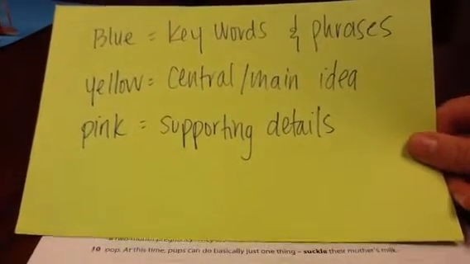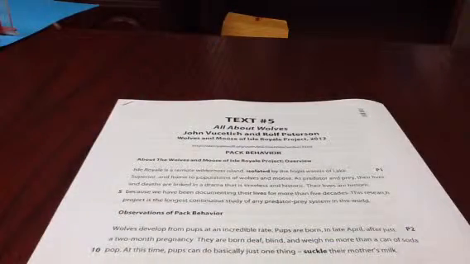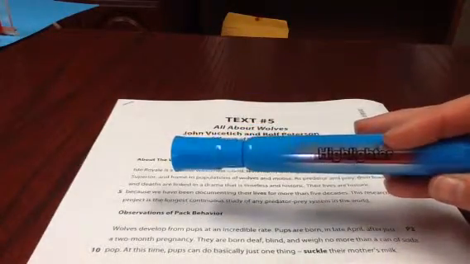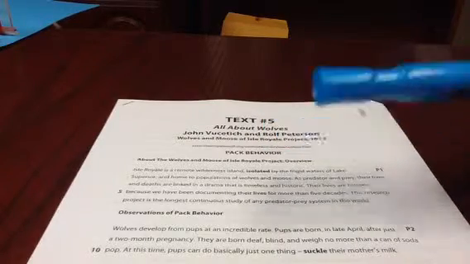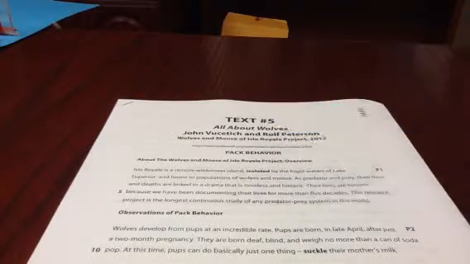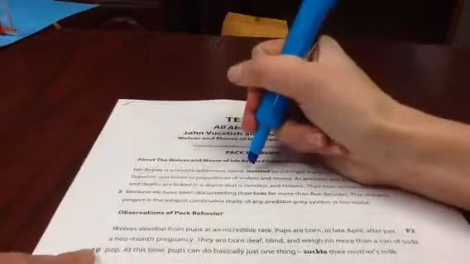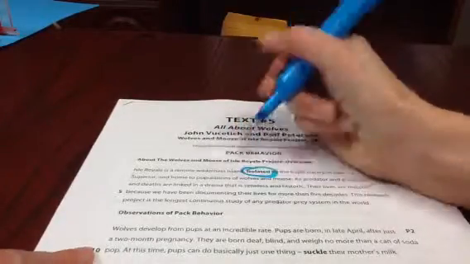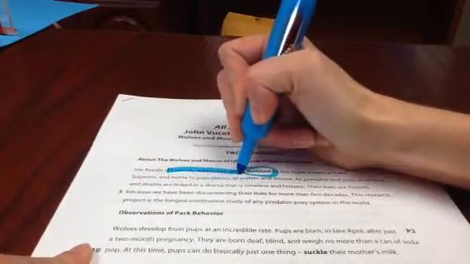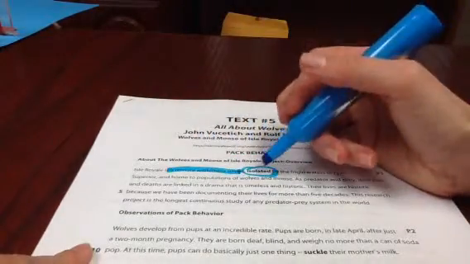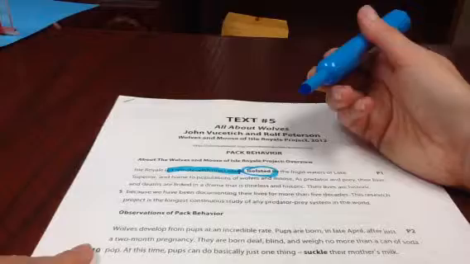Now, the first step with annolighting is very similar to the second step of close reading. You're going to take your blue highlighter and you're going to identify all the key words and phrases in the text. If you want to, you can circle the key word and highlight the key phrase if you want to be able to tell your key word and phrase apart from each other.